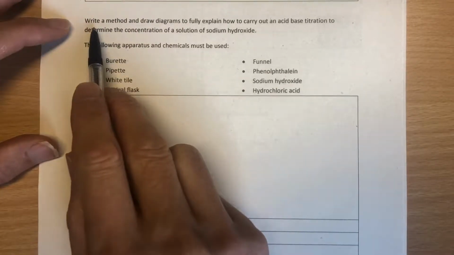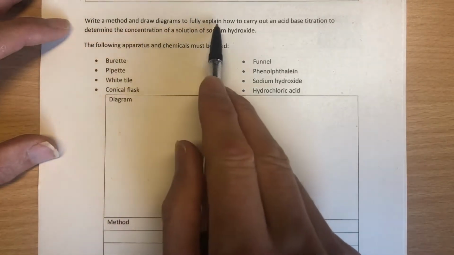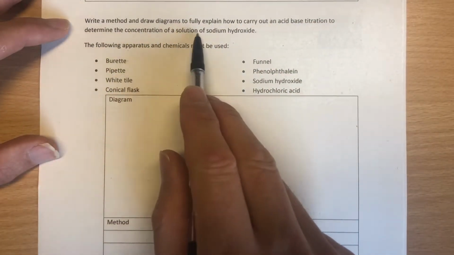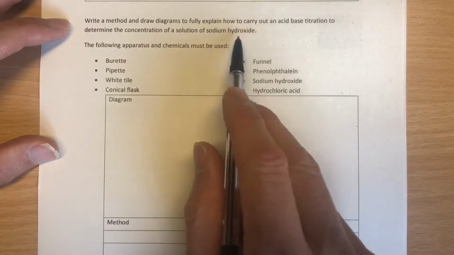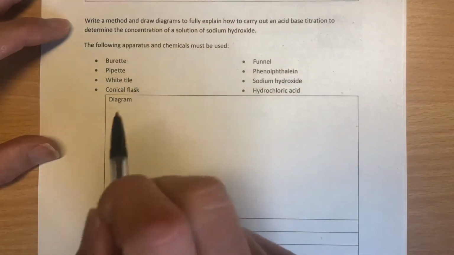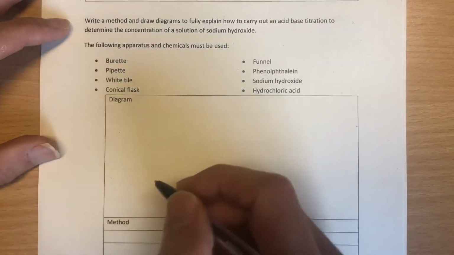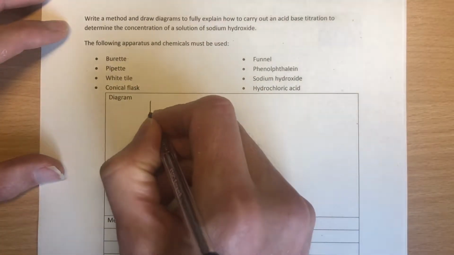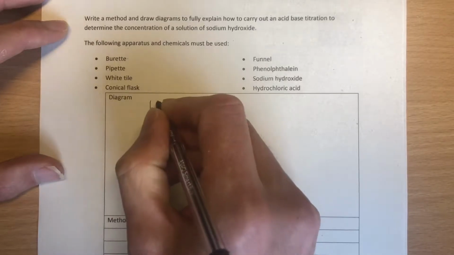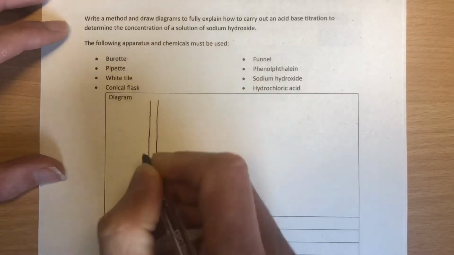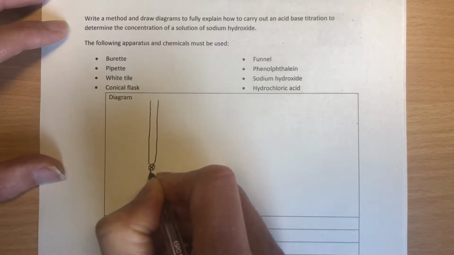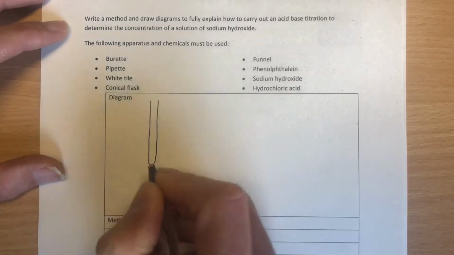So first off, we need to know how to do a titration. Write a method and draw diagrams to fully explain how to carry out an acid-base titration to determine the concentration of a solution of sodium hydroxide. So the sodium hydroxide we do not know the concentration of. The acid we do know the concentration of. What apparatus would we use? Well, we're going to do a titration, as I said. To do a titration, we need a burette. A burette is a very, very long, thin glass tube, like so. And at the bottom of it, there's a tap that will let the acid through drop by drop. So we can show a tap by putting a circle with a cross through it.